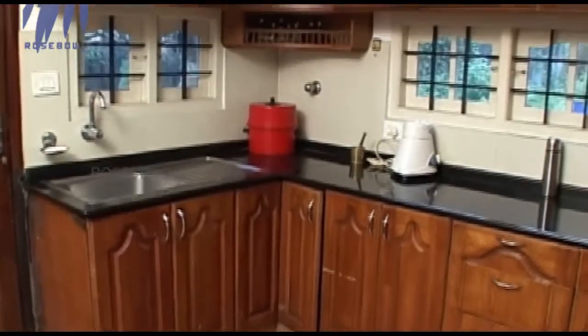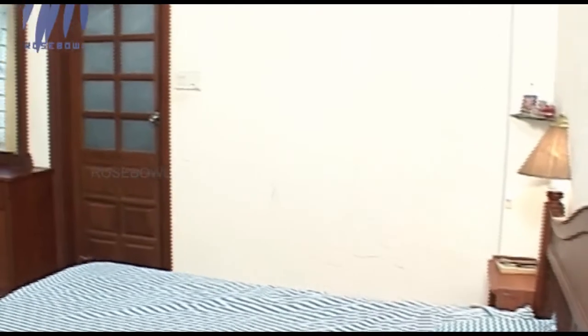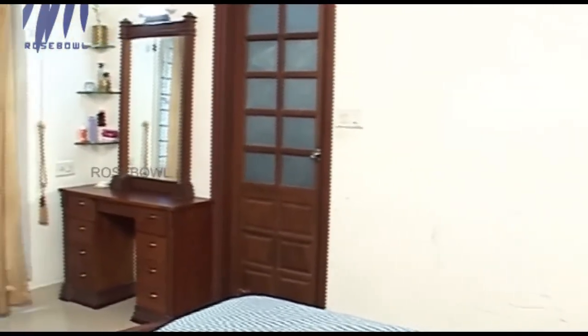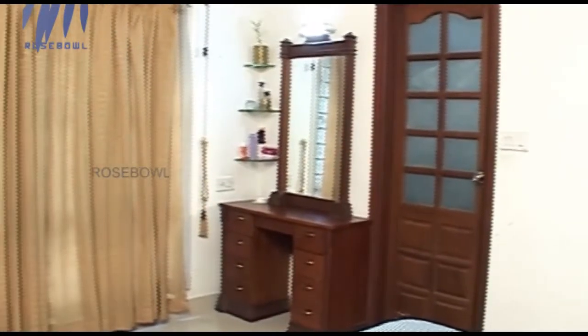Then the kitchen was well done with whatever space they had utilized. Then coming to the bedrooms, they had given a cabinet with a small study corner. They have utilized the space well. Then again there was a dressing mirror, placed towards one corner, not eating up the space of the bedrooms. So I think the planning has been done to a certain extent, but they could have done much better.